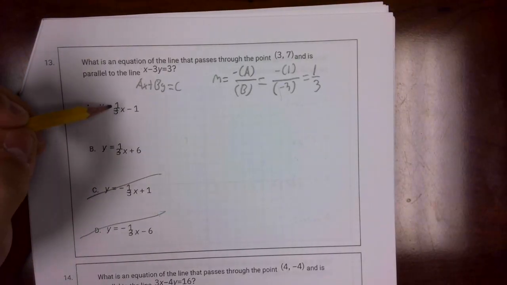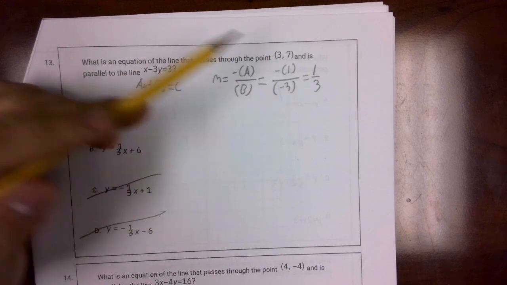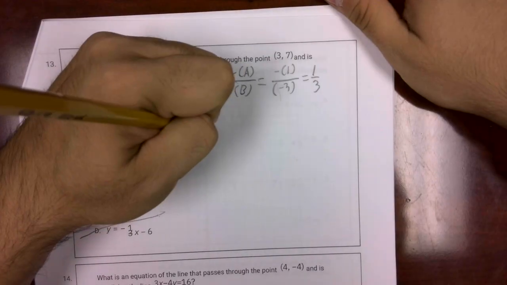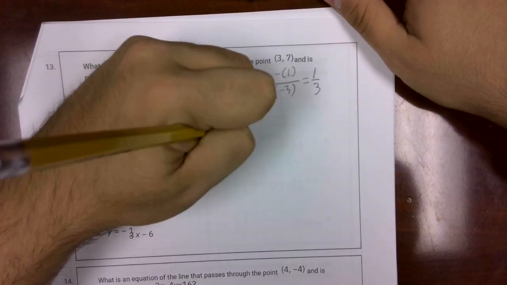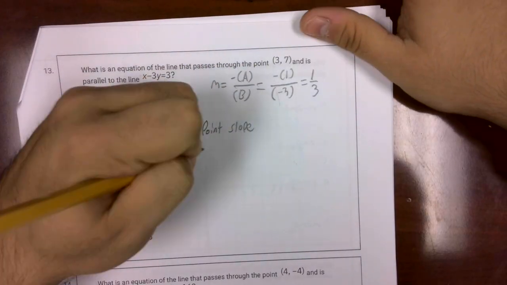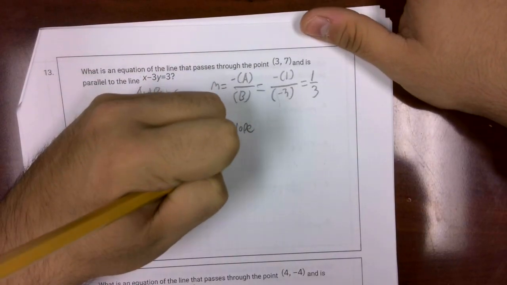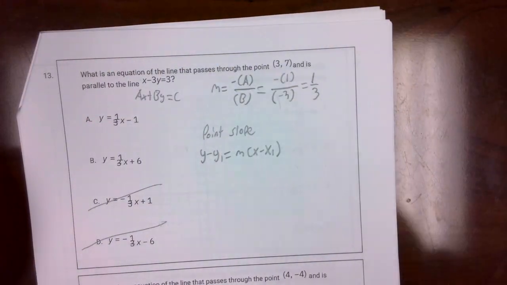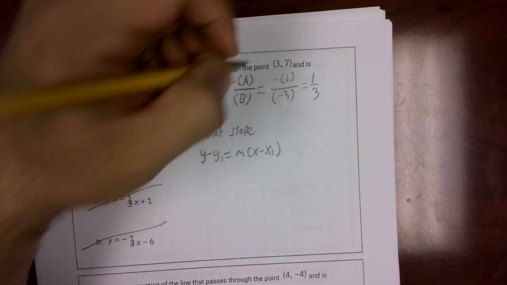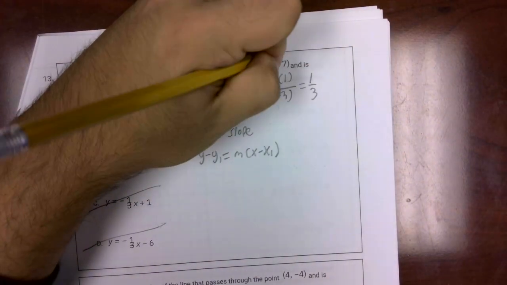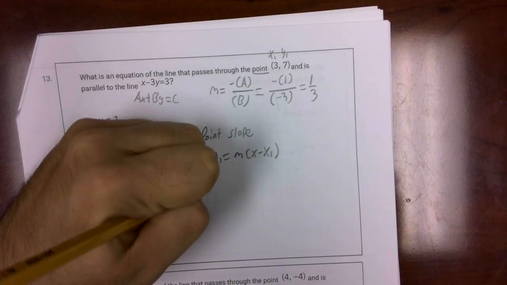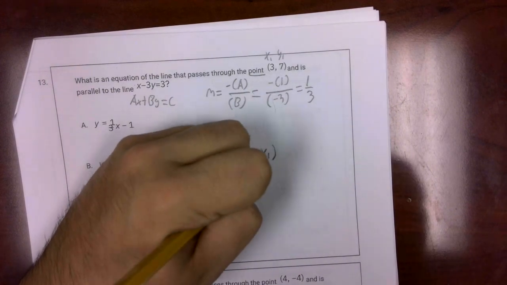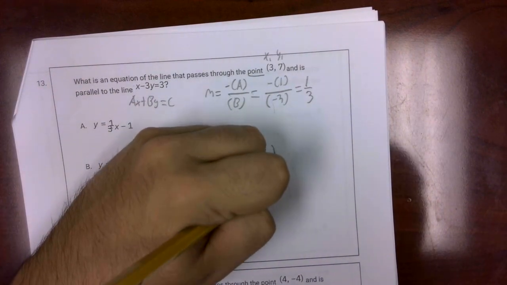In order to get from our slope to our slope intercept, we need to know the y-intercept. That's good. By doing point slope: y minus y1 is equal to m times x minus x1. And we already know what we need because we got a point right here, x1, y1. Plug it in. Y minus 7. Our slope we just found is 1/3. X minus 3.